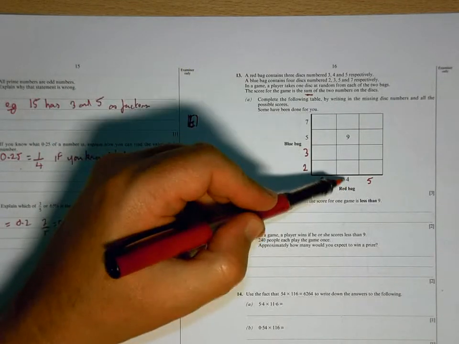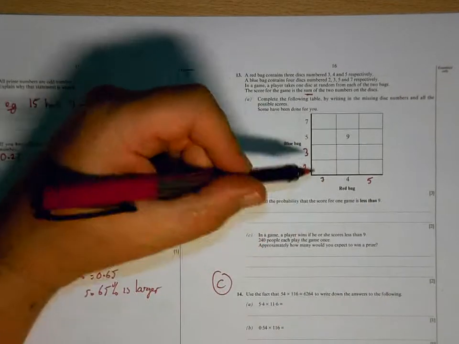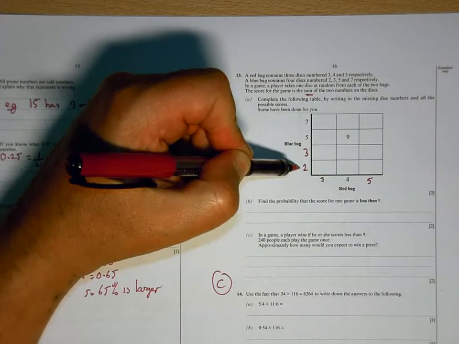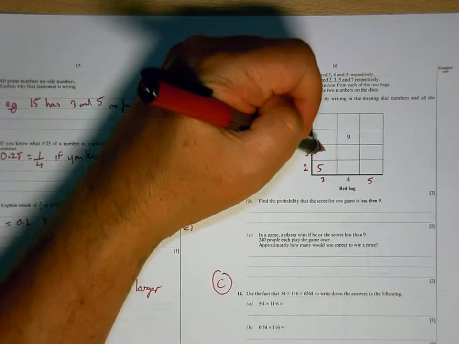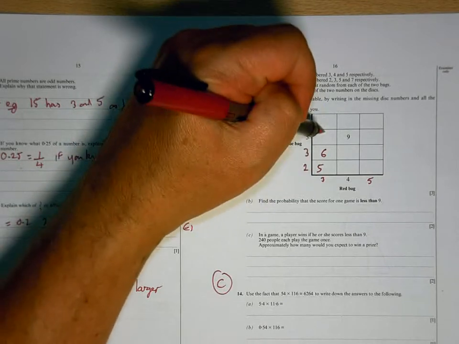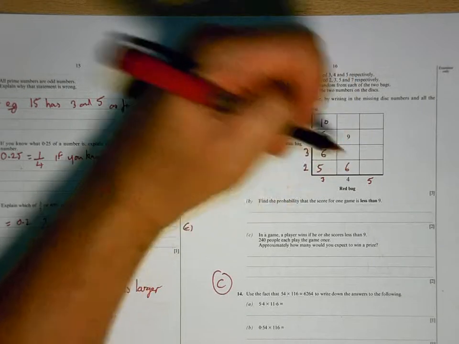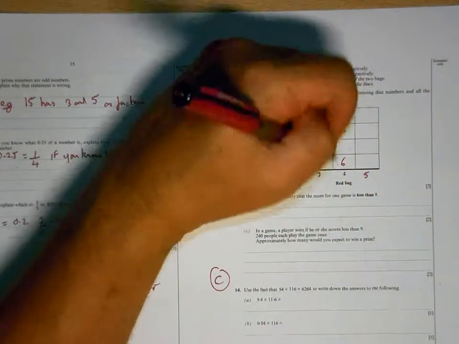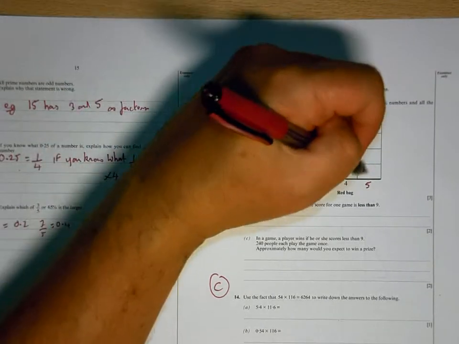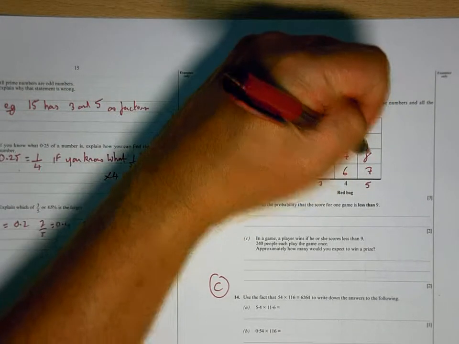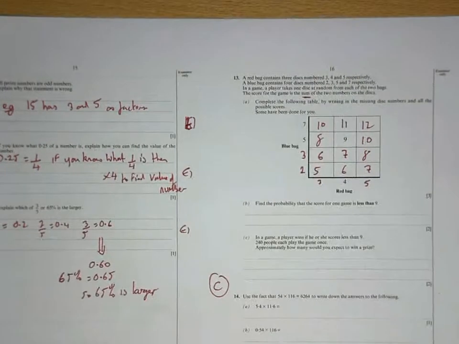So in order to complete the table, in here it's going to be 2 in the blue, 3 in the red, add them together, 5. 3 and 3, 6, 5 and 3, 8, 7 and 3, 10. 2 and 4, 6, 3 and 4, 7, 7 and 4, 11. 2 and 5, 7, 3 and 5, 8, 5 and 5, 10, 7 and 5, 12. So that's completed the table.